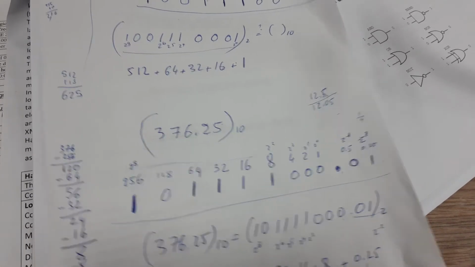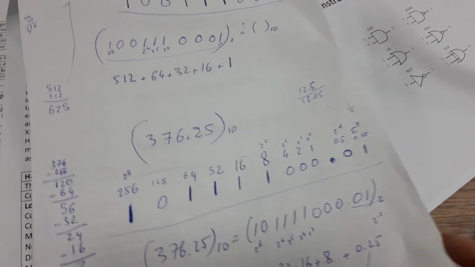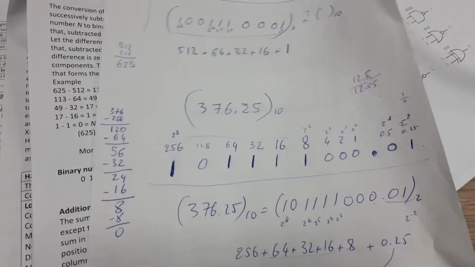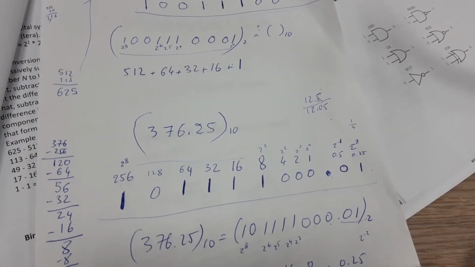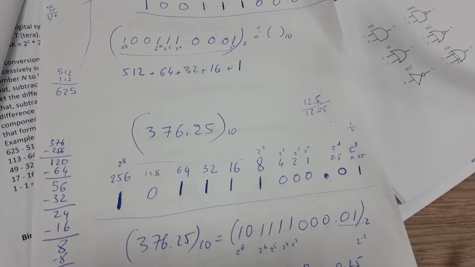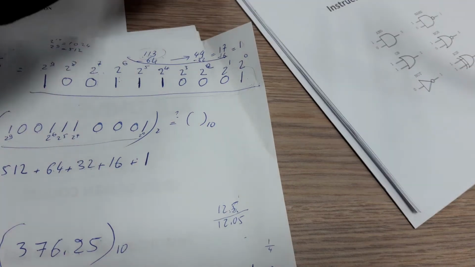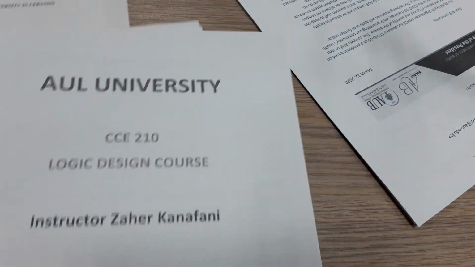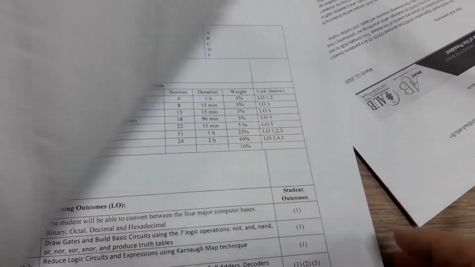Last time we introduced the course and we did some conversion. As you see, we did the conversion between base 2 and base 10. We are following the course manual that you have on the screen. You can download it and follow it with me. As you see, this is it.